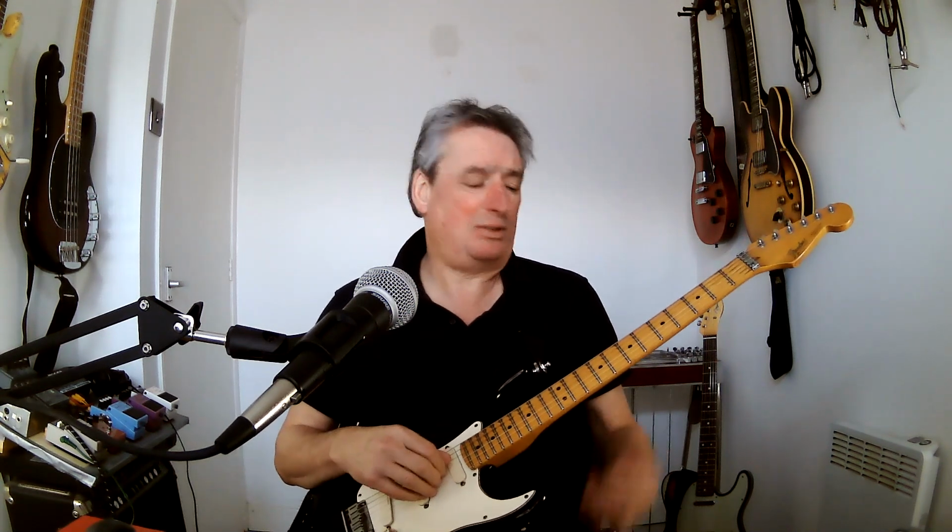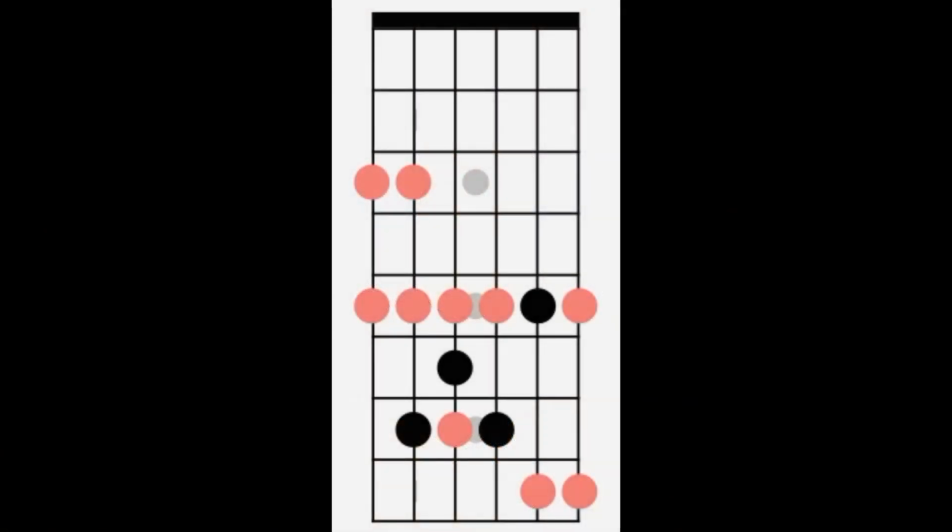Now the next diagram is of the C major pentatonic, which you'll see is in pink, and then the E7 chord over the top of that. Unfortunately, technology doesn't seem to have progressed to the point where I can show you both colours at once, but I'm sure you get the idea from looking at this graphic of how that E7 fits right in the middle of that C major pentatonic. Okay, so here's a little line which would take account of that.